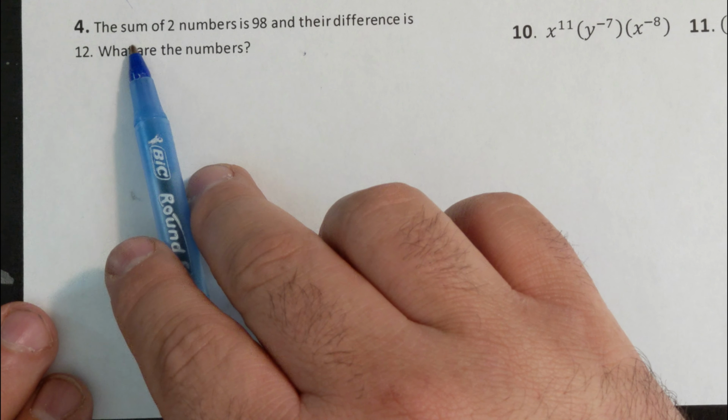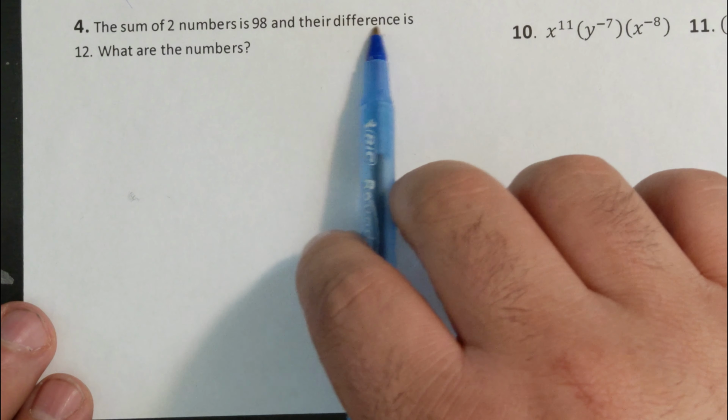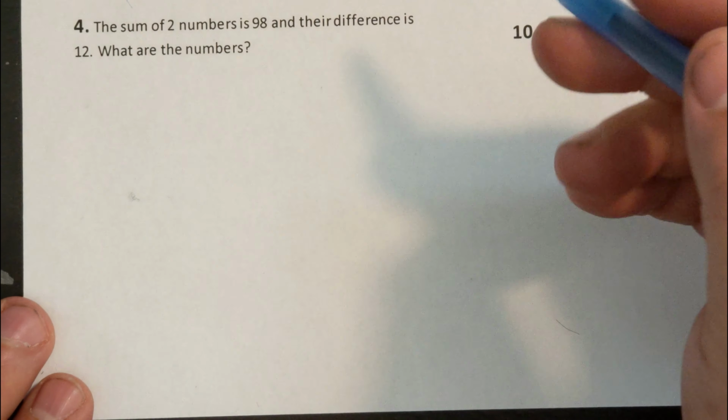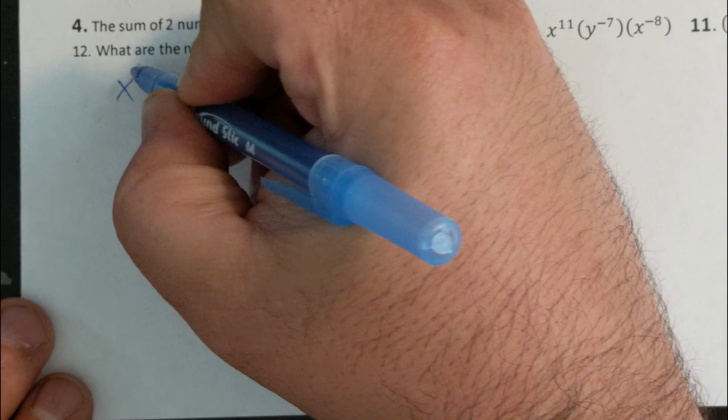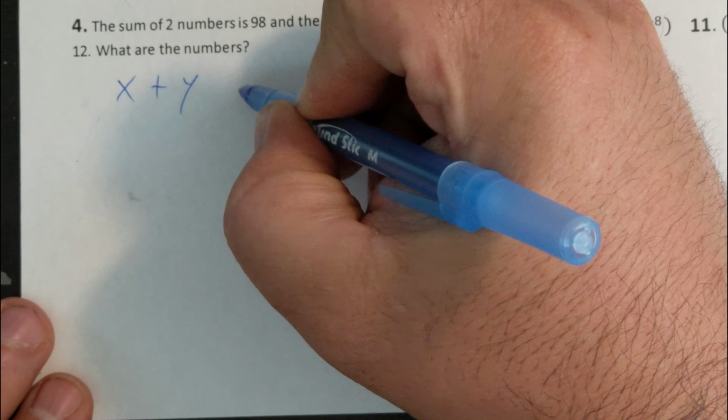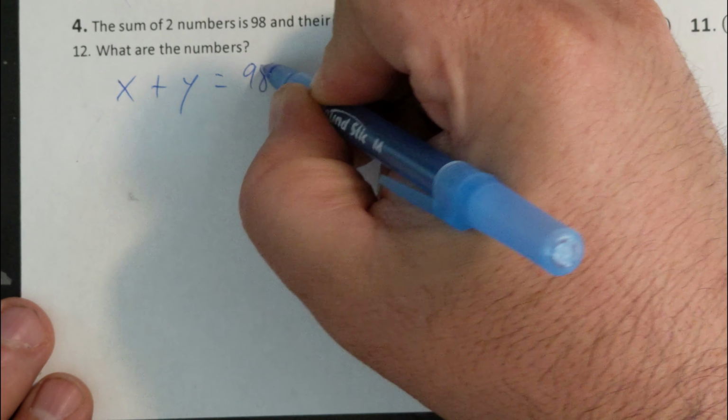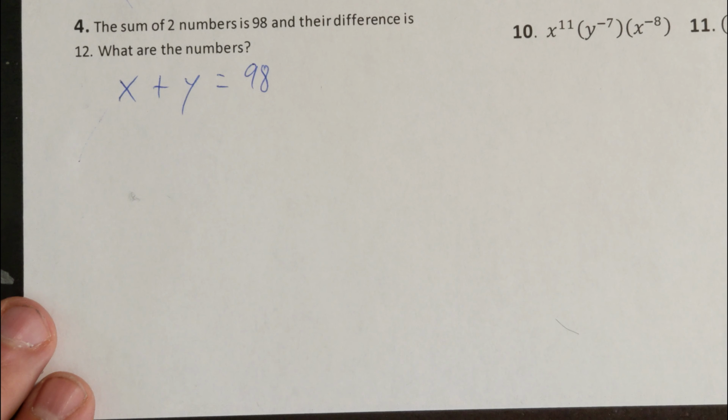For number 4, it says the sum of 2 numbers is 98 and their difference is 12. What are the numbers? That's going to be 2 equations. The first one says sum. That means you're adding them. So you're adding 2 numbers that you don't know, and it makes 98. Is going to be our equal sign right there.